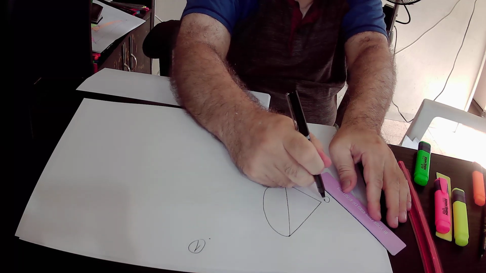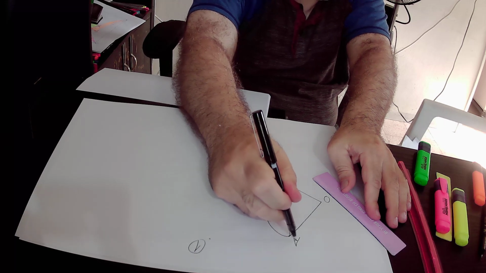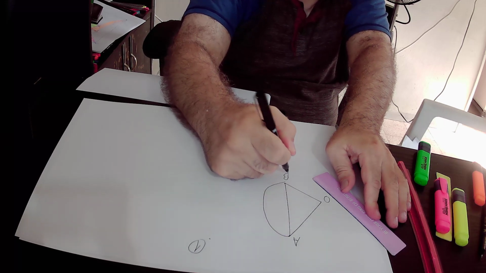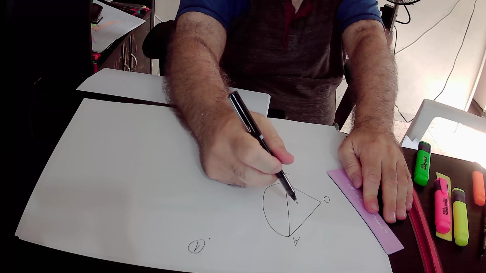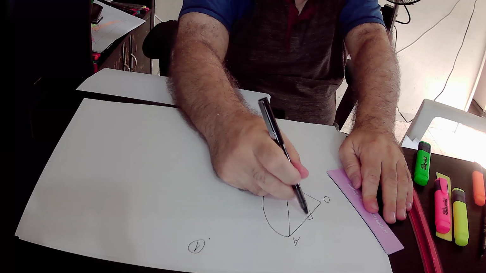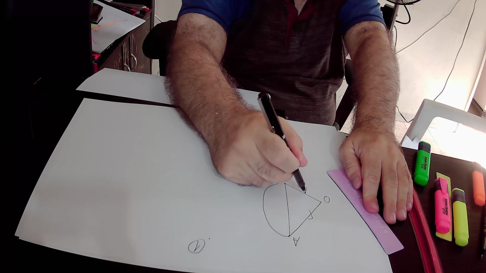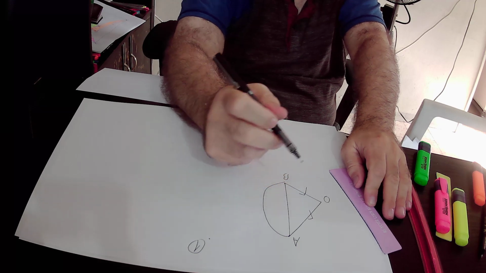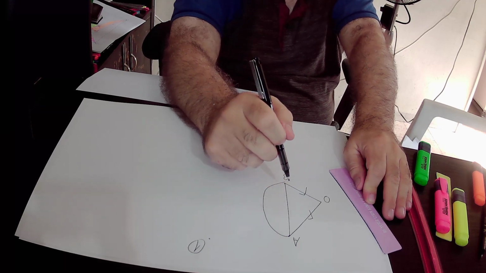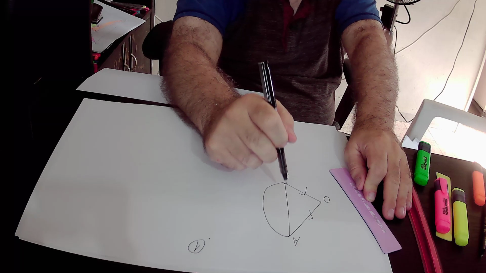This is sector OAB. OA equals R, OB also equals R. R is the radius of the circle that contains the sector.